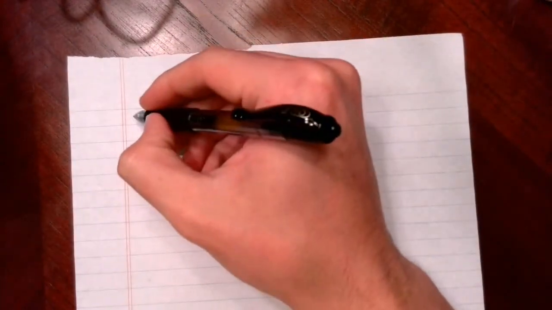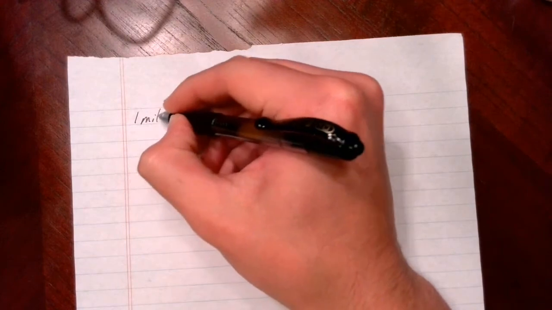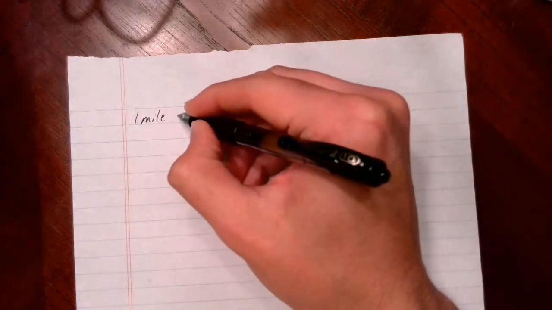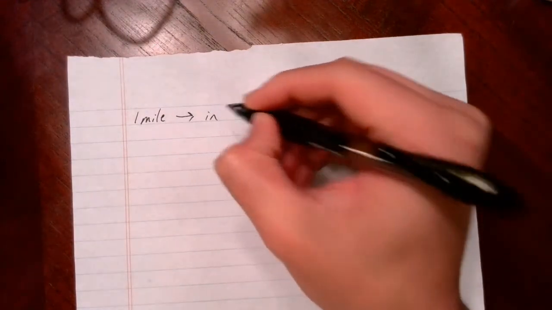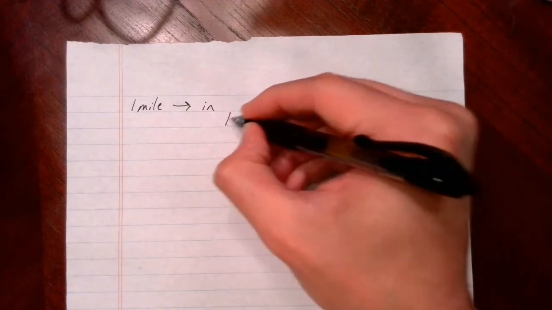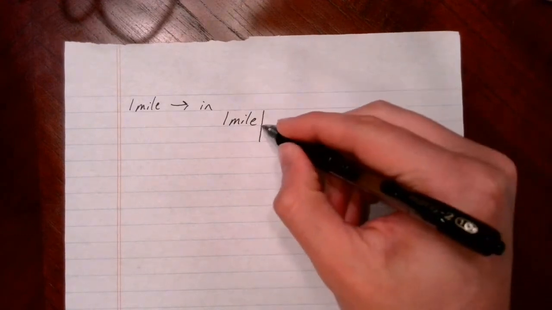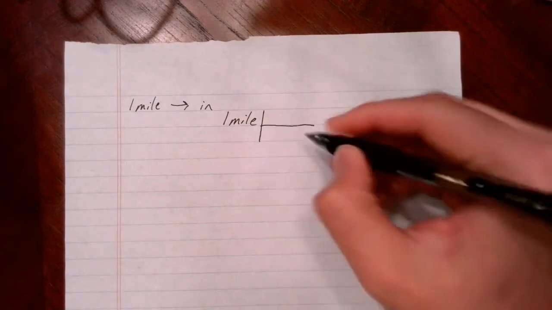So let's just ask ourselves, let's say we have 1 mile, and I want to know how many inches are in a mile. So I want to convert from 1 mile to inches. So again, the same process. I just write down what I have to start with. It's best not to abbreviate mile and meter. Tend to get confused if you abbreviate mile, MI or M. So let's just write it out. 1 mile. I drop those units down here automatically.